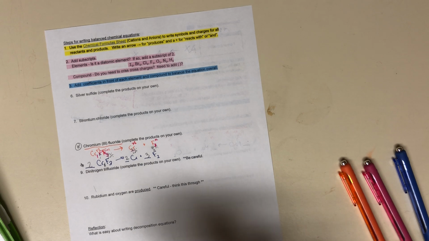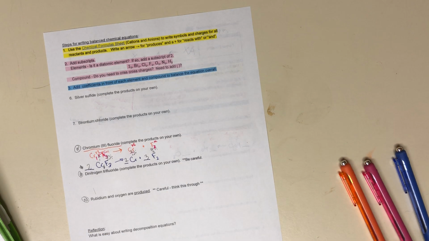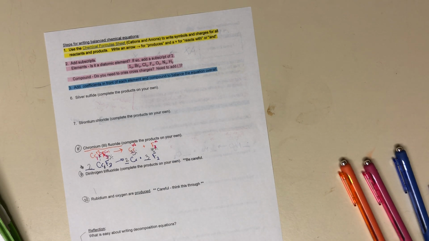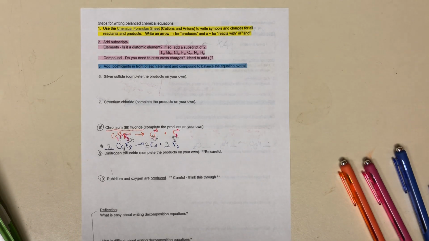Be careful on number 9 and 10. Those are challenges. I know you can do them. Just take an extra minute to think about it and how to write those. All right, and then don't forget your reflection down at the bottom. It's good for you to think about what you were doing and if it's easy or hard. So if you are virtual or in person, please don't hesitate to reach out and talk to me about any questions you have, any concerns. Just let me know. All right, have fun writing out your decomposition reactions.